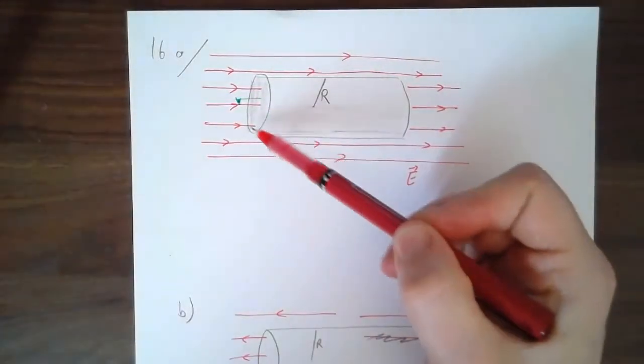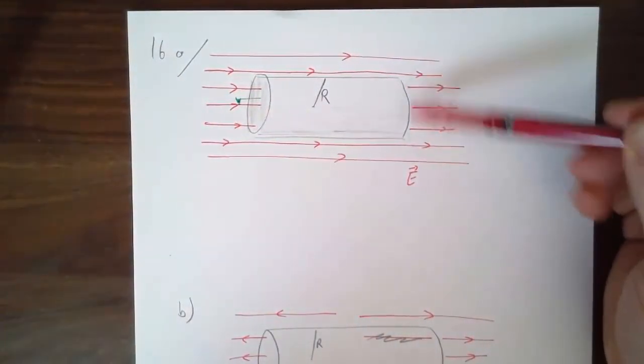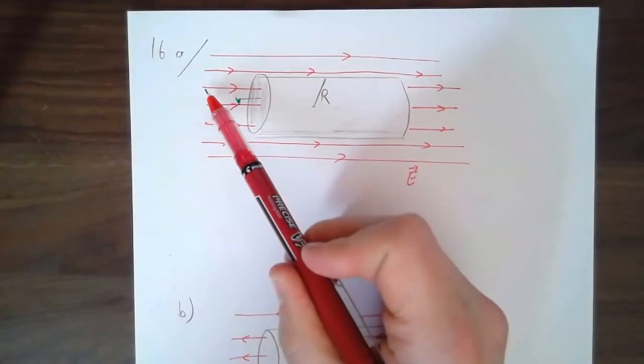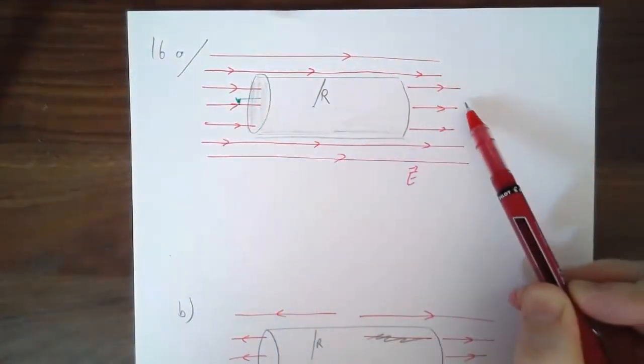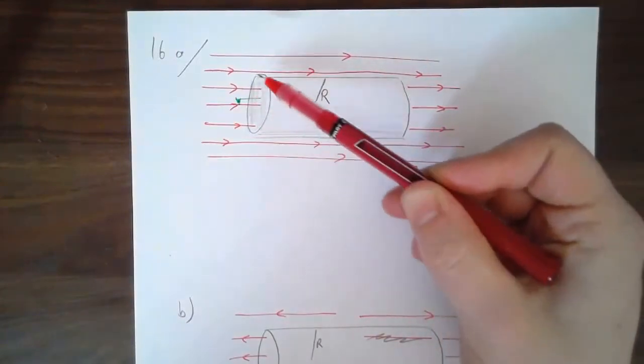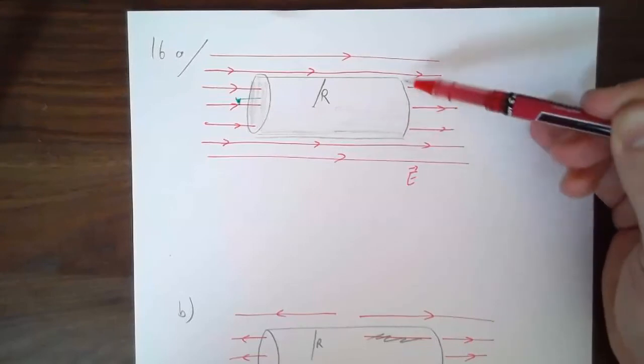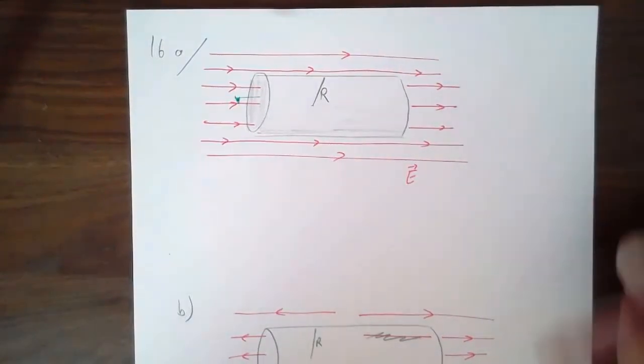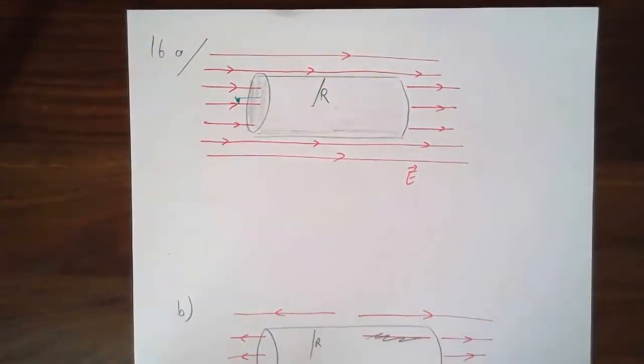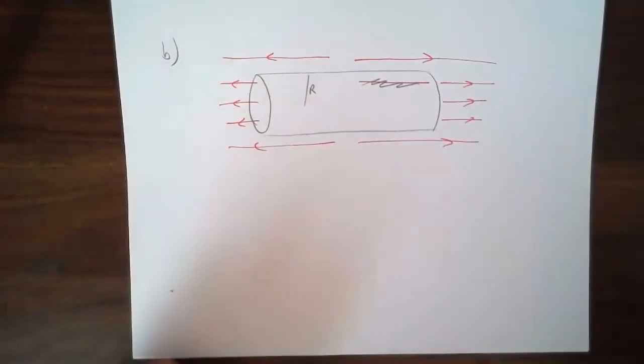You could work out the flux through this, and then the flux through the other side. But because any field line that goes in here comes out the other side, you already know that whatever the flux is here, you're going to get minus that answer on the other side. So what's the total flux? You figure it out.